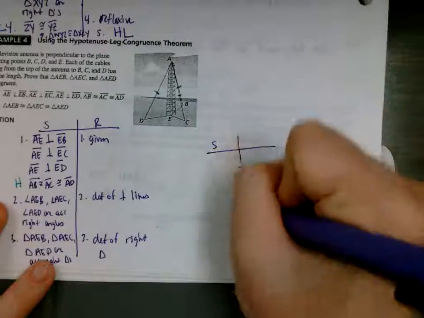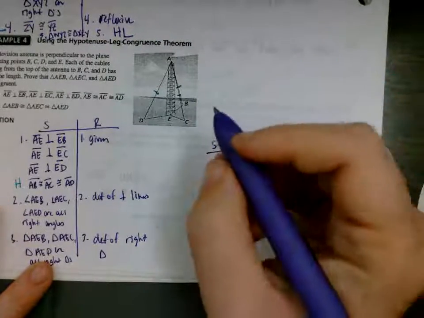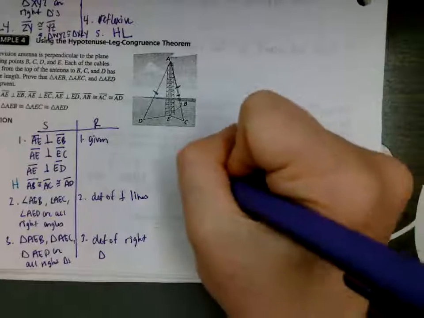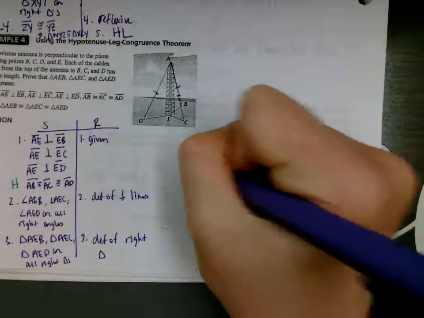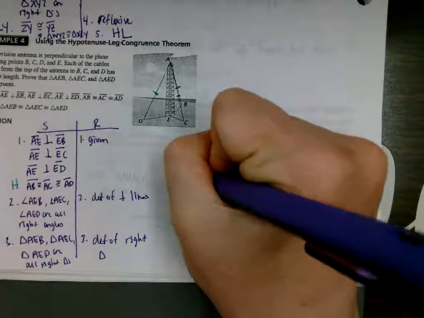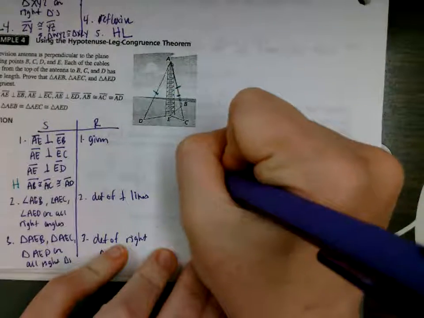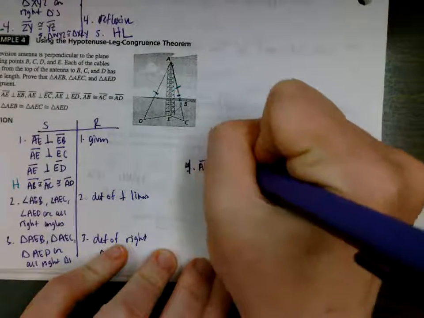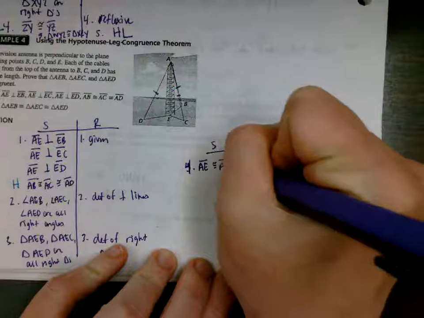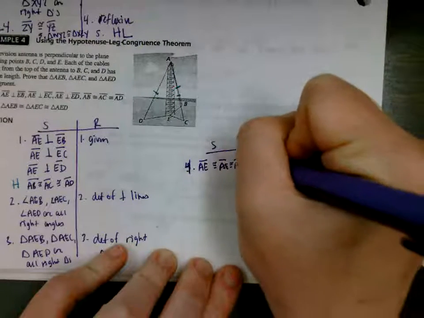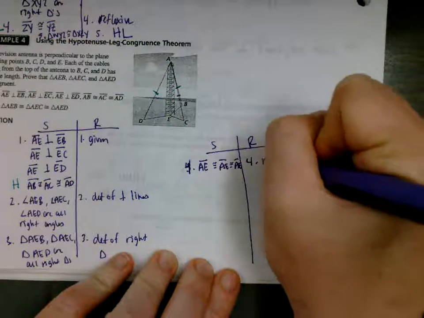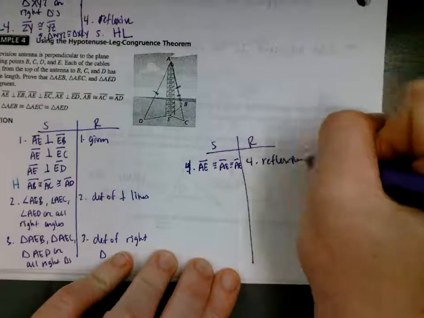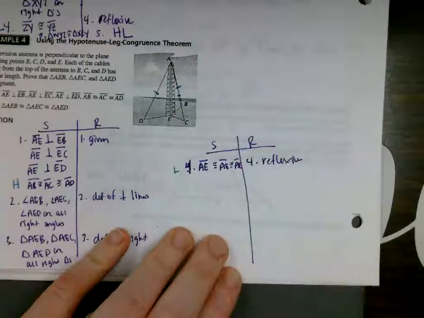Okay, so then lastly, I'm missing my leg. So in step 4, I know that in my 3 triangles that AE is congruent to AE, which is congruent to AE. All reflexive. And that was your leg.